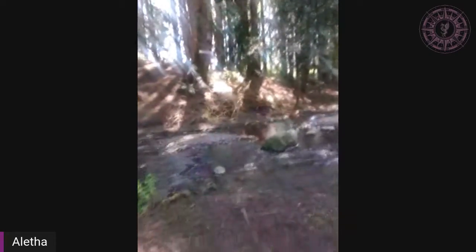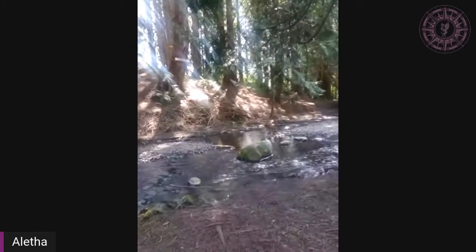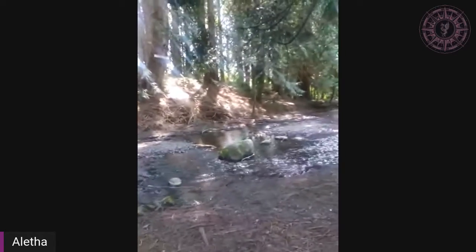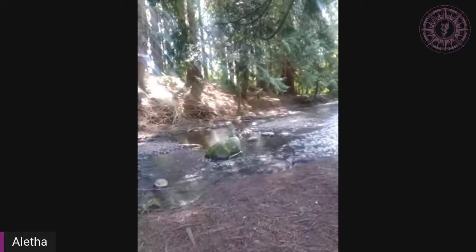I want you to take a look at this river, and I want you to take a look at the rock that's in the middle. And I want you to take a look at those rocks that are over there. And look how the river is literally flowing around the obstacles.